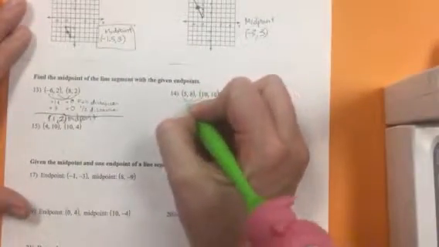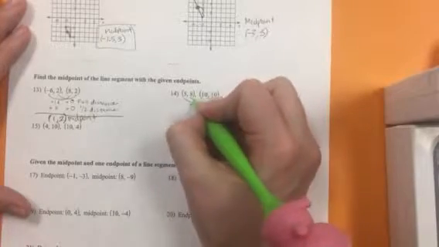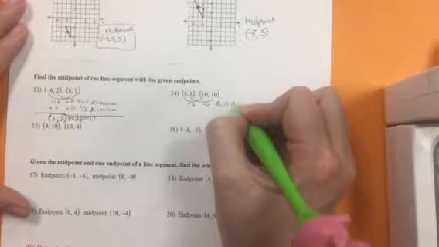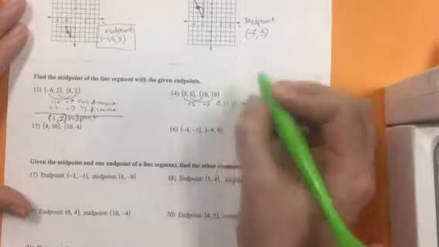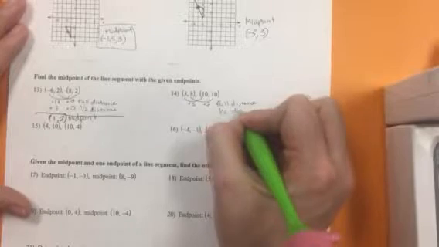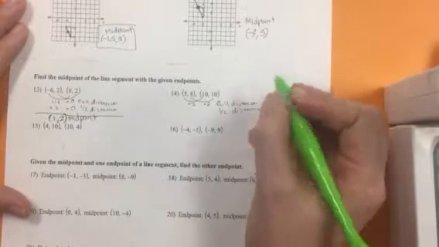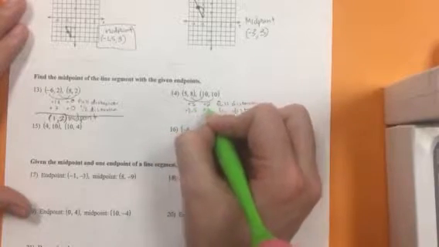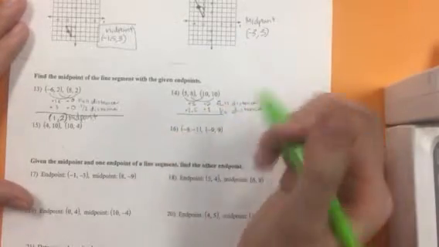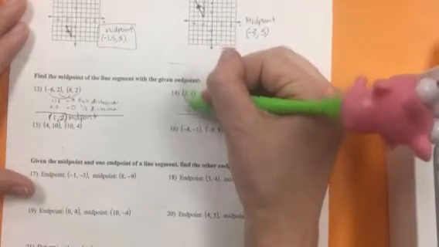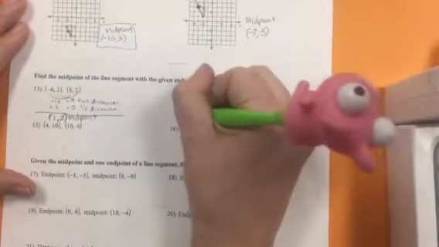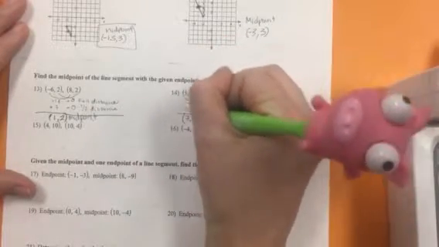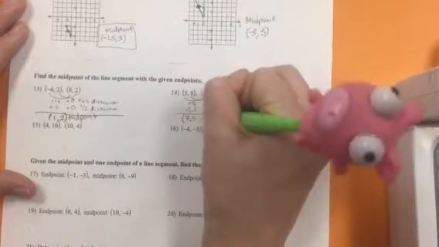From 5 to 10, I'm adding 5. From 8 to 10, I'm adding 2. That's the full distance from the endpoints. I only want half the distance because I'm finding the middle. So half of 5 is 2.5. Half of 2 is 1, which means the midpoint would be 5 plus 2.5. And 8 plus 1 is 9.